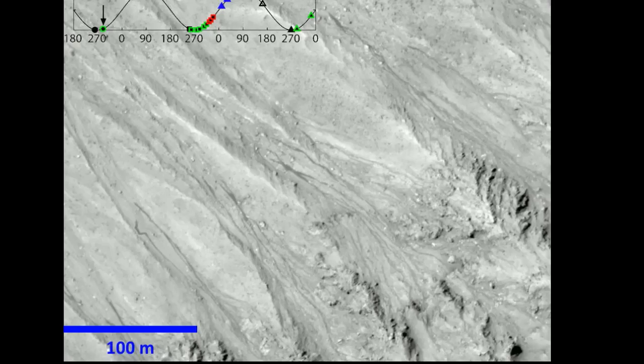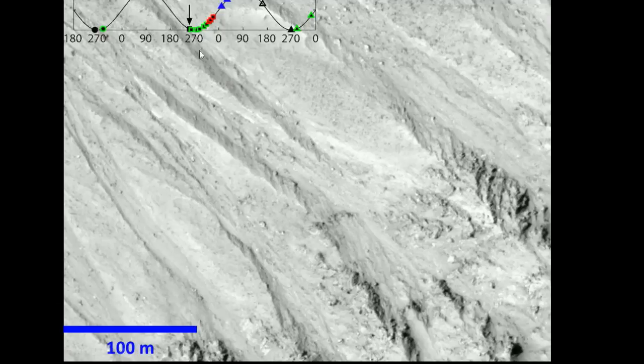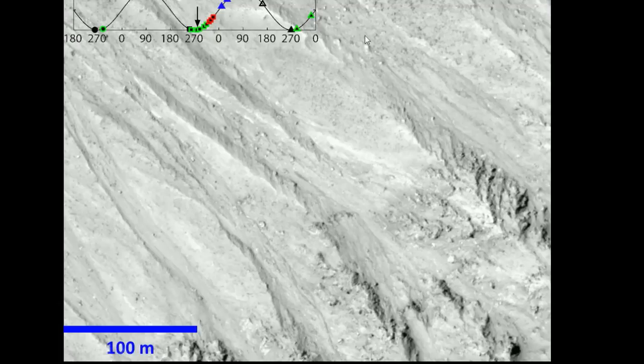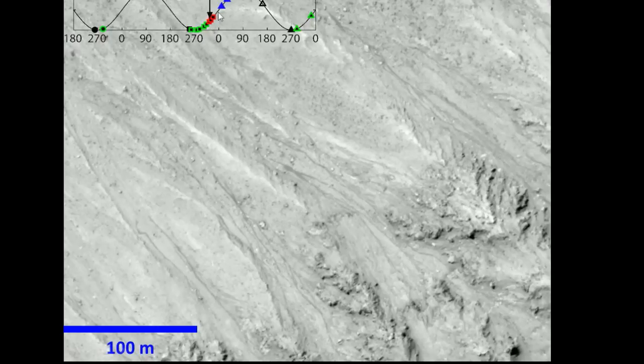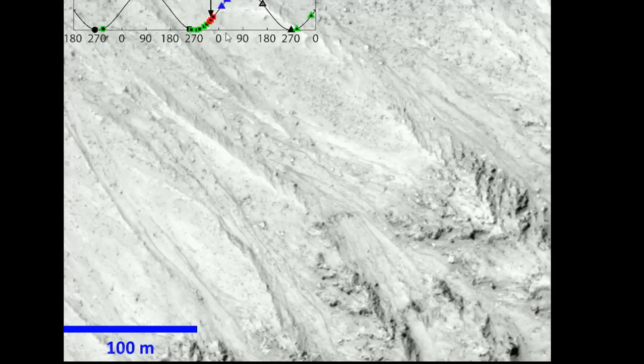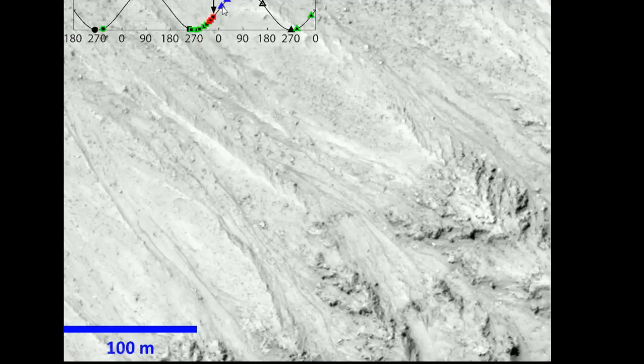So here's just an animation of Tivit Crater. Here in green, you're actually seeing the RSL lengthen. This guy's lengthening right now. And then these guys will continue to lengthen. And then when we switch to the red squares over here, everything has stopped lengthening. And then they'll actually fade when it gets to blue here.